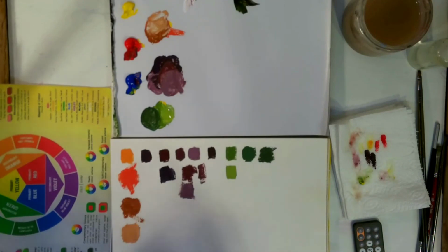Stay tuned for our next mixing class. That's going to be on only flesh tones.